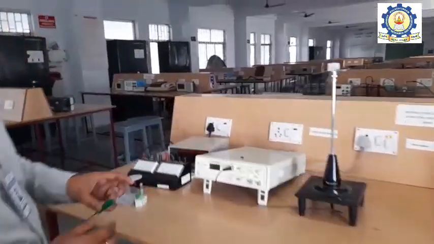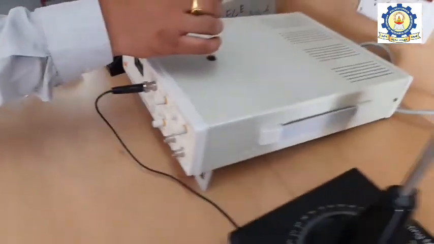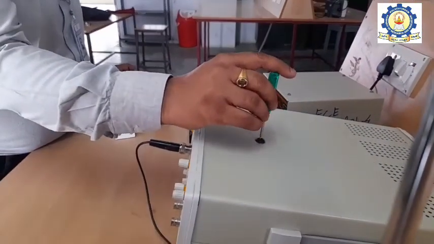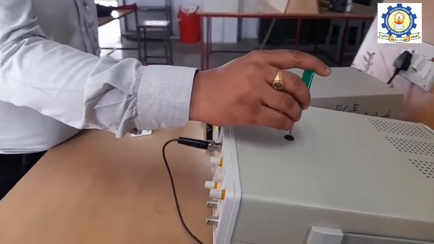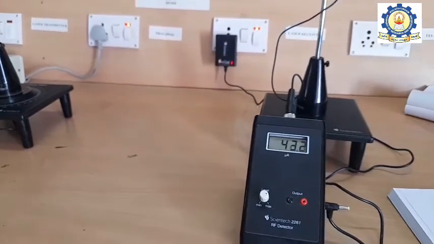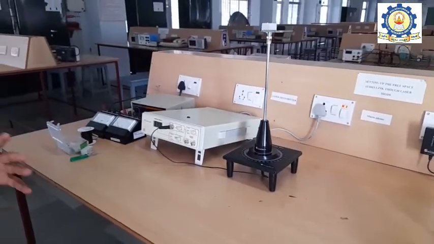If it is not there, there is an alignment capacitor, a gang capacitor, available in the antenna trainer, which fixes the value and can help you increase the RF detector value. We can adjust this. You can say we have adjusted it to maximum, and after that it was reducing. So it is called an alignment.